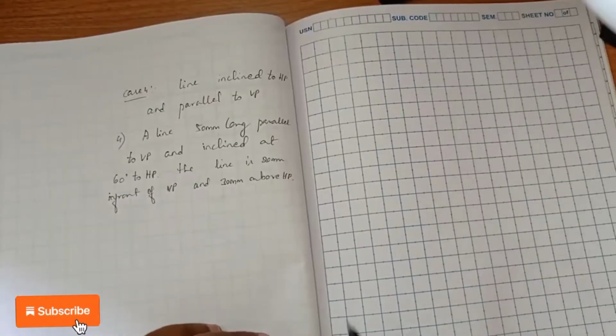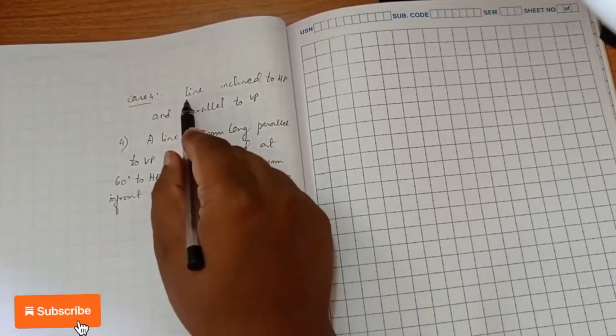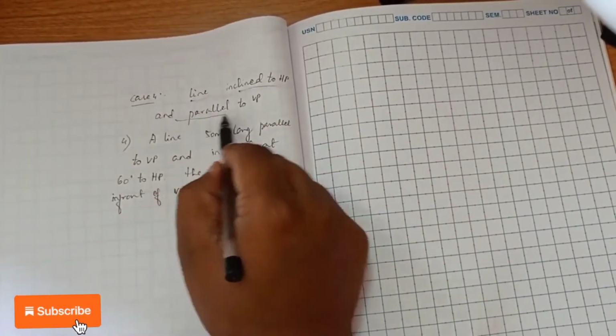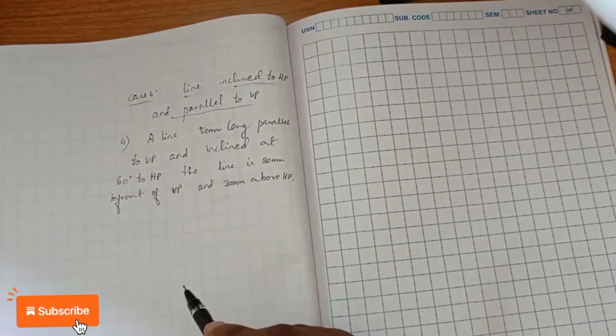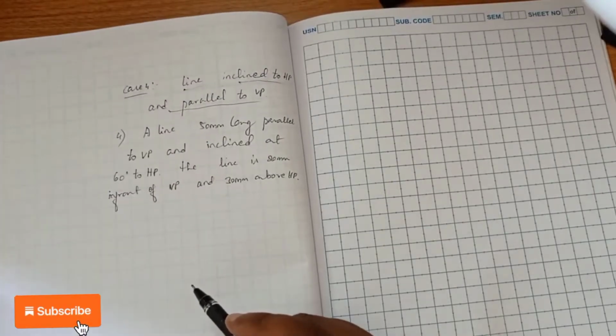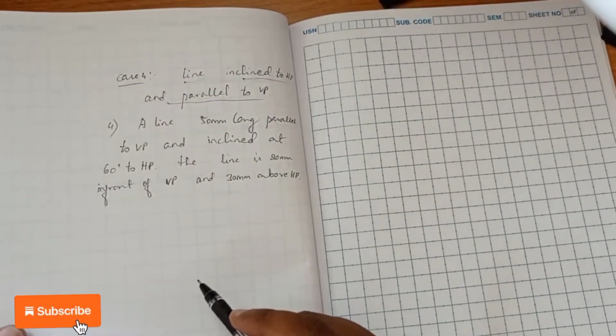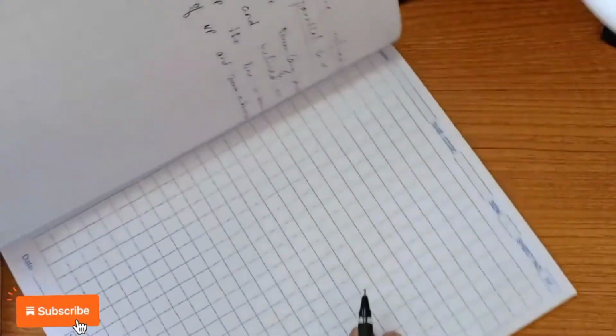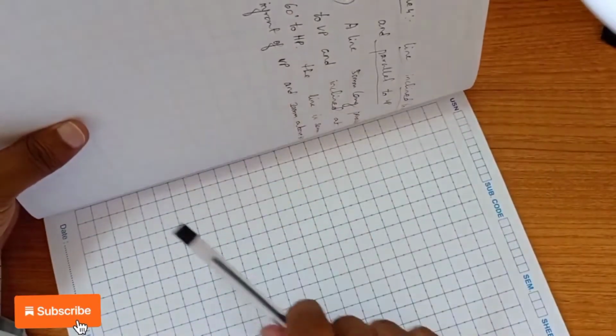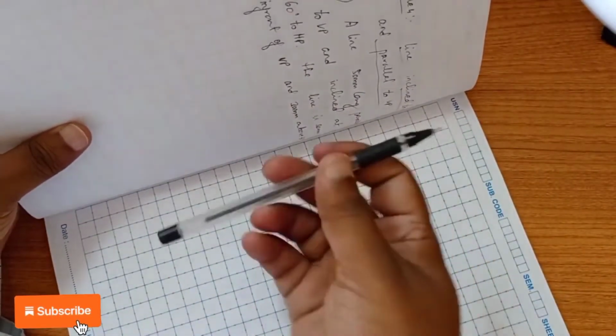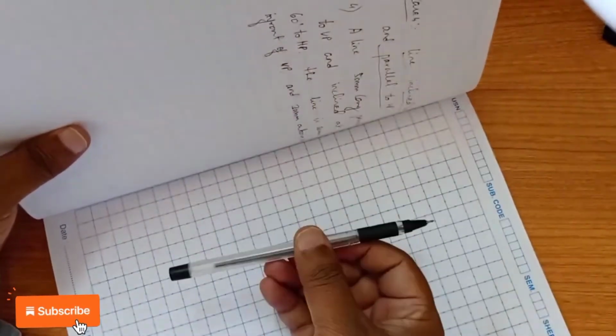Let's see the fourth case in projection of lines. The line is inclined to HP and parallel to VP. Here we have to give inclination to HP and make sure the line is parallel to the VP. So how is it done? You see it here. This is the vertical plane, this is the horizontal plane. In this condition it is both parallel to HP and parallel to VP.